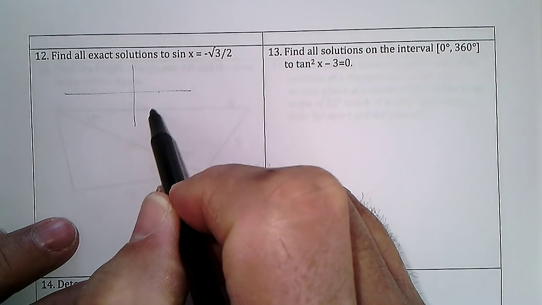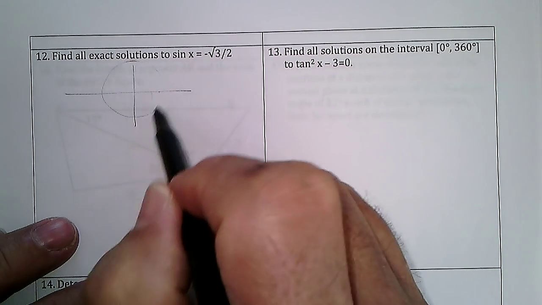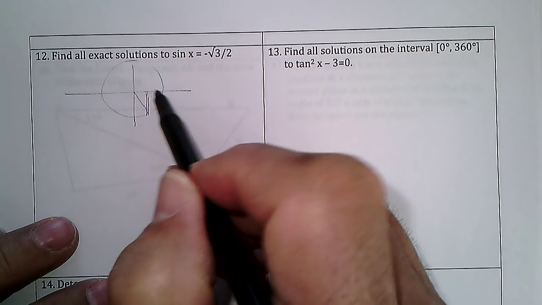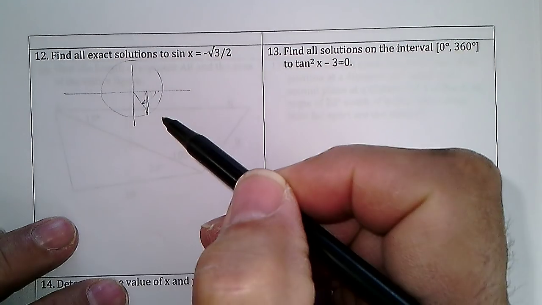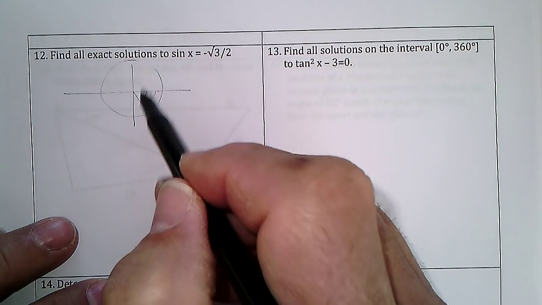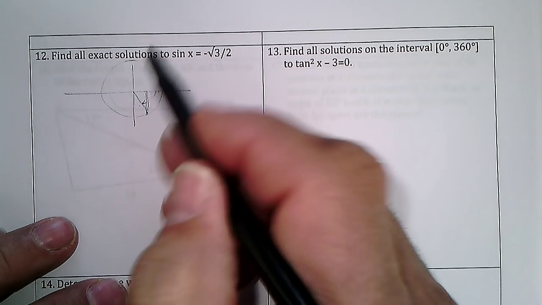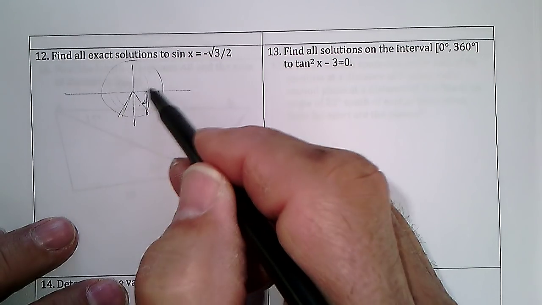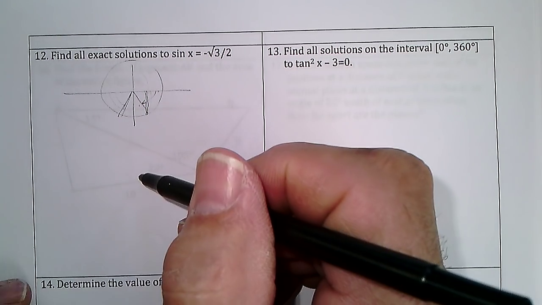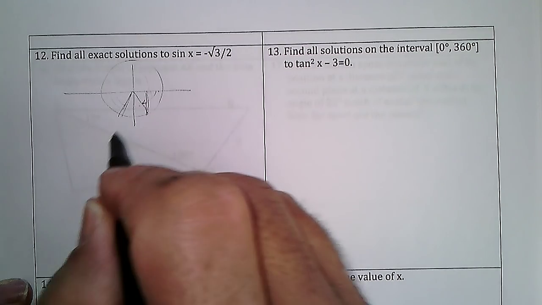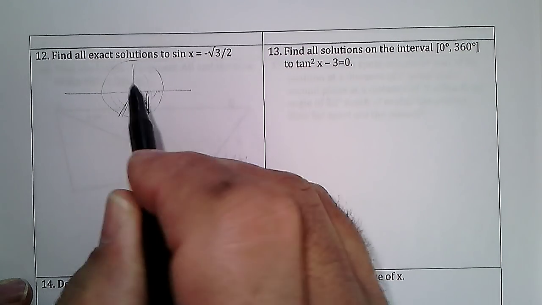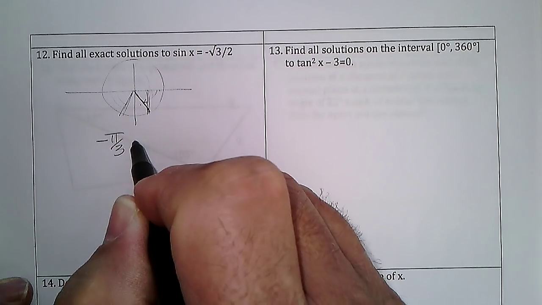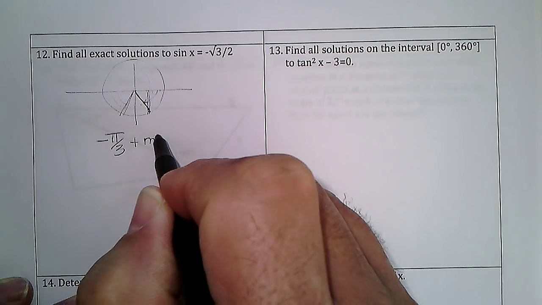The sine would have to be the longer one in the unit circle and a negative, so that would happen at minus pi over 3 or 5 pi over 3, and it also happens at 4 pi over 3 or minus 2 pi over 3. So all of the solutions would be, well, I could use this, which is minus pi over 3 plus multiples of 2 pi.